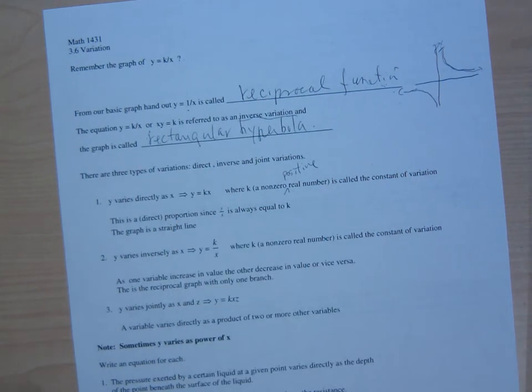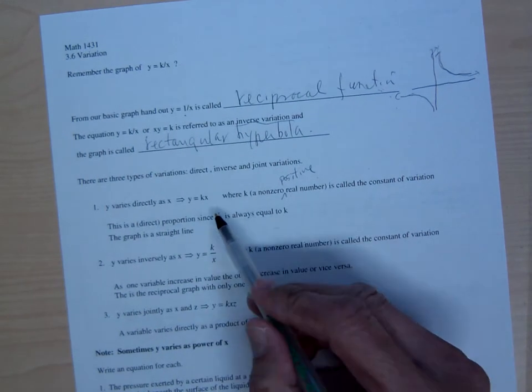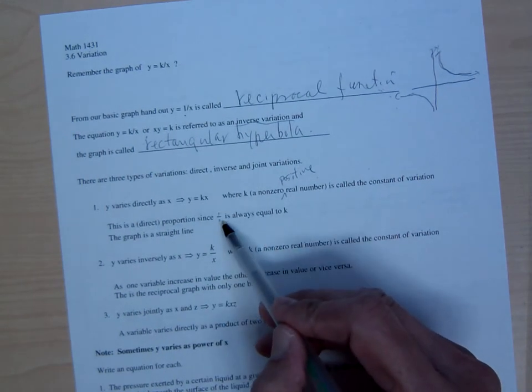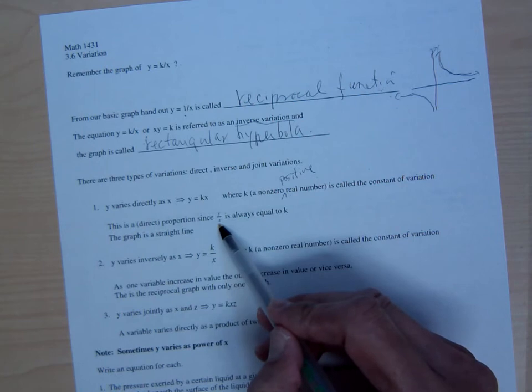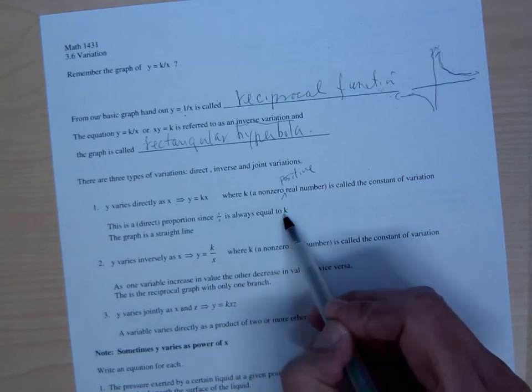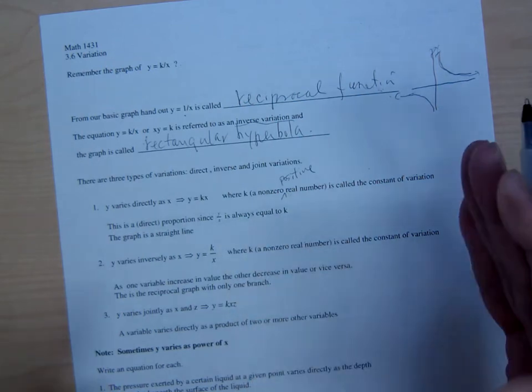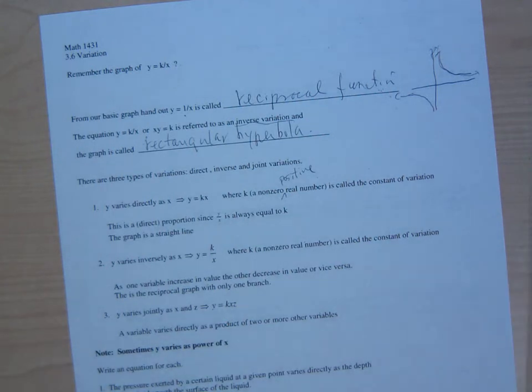No matter what point you pick, if x and y belong to the graph, when you divide you're always going to come out with k. That means if you increase one variable, you will have to increase the other variable. If you decrease one variable, you decrease the other one. That's why they're related directly.